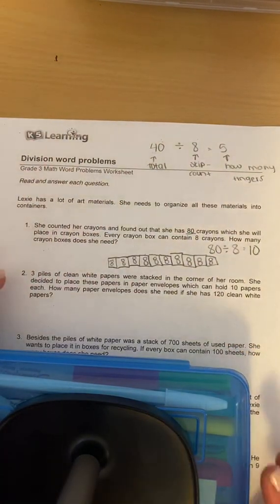So let's do number 2 together as well. So we know we have 10 boxes. She needs 10 boxes.